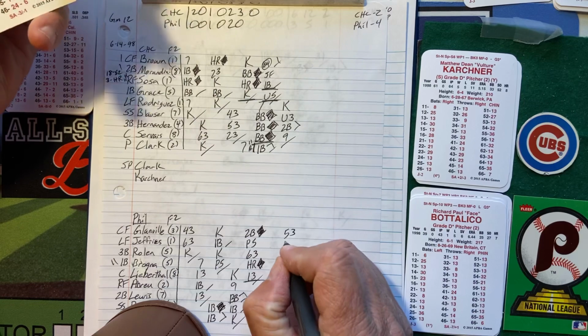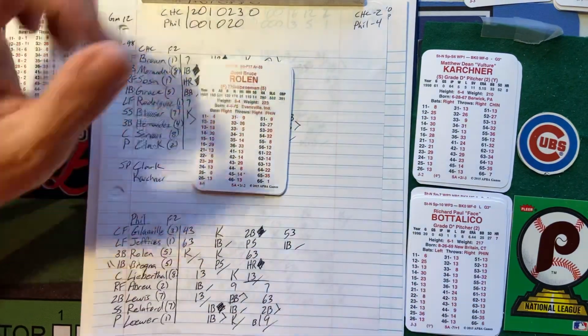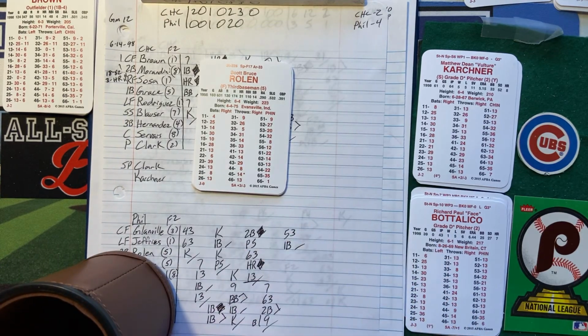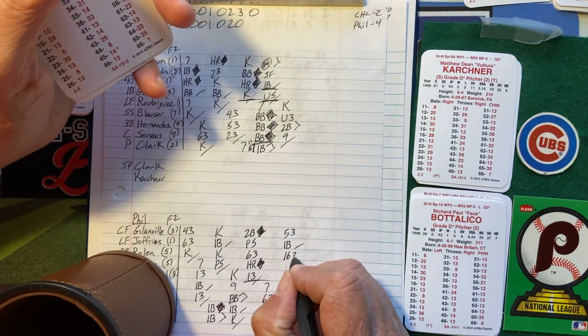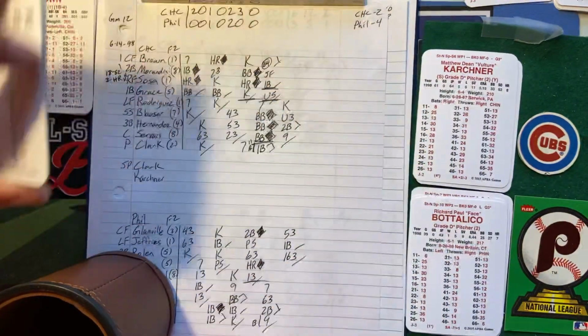2 for 4 for Mr. Jeffries. Scotty Rowland, they need some runs here. 56 is a 12. Could be double play. It is a 1-6-3. Double play. The Cubs turn the double play. Get out of the inning as we go to the 8th inning.